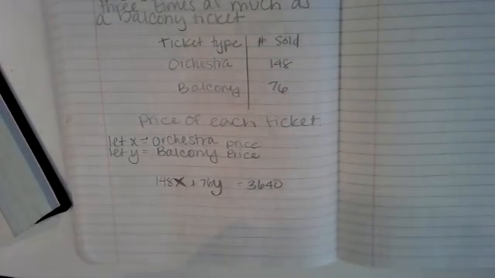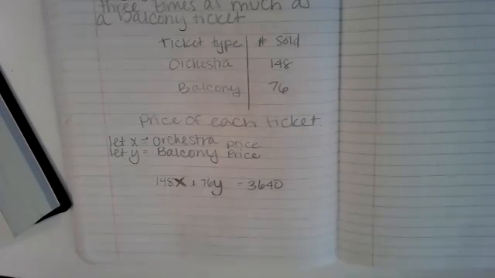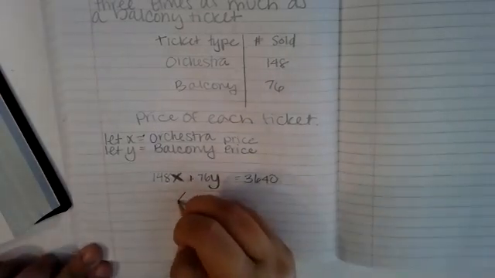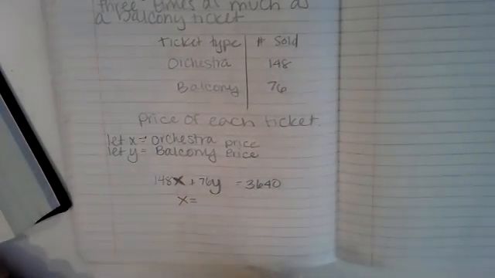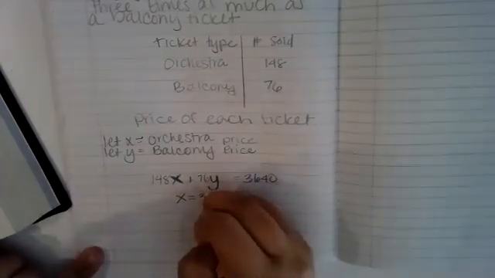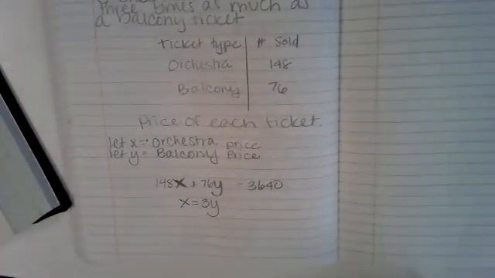My second equation comes from the words of the word problem. So a theater earns $3,640 from a concert. An orchestra ticket costs 3 times as much as a balcony ticket. 3 times a balcony.